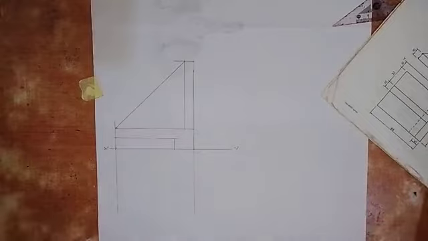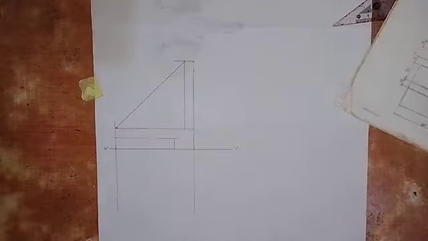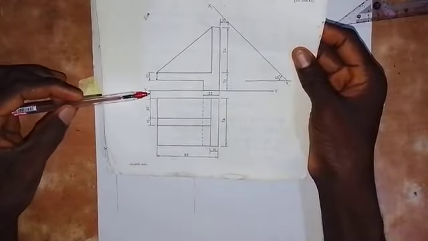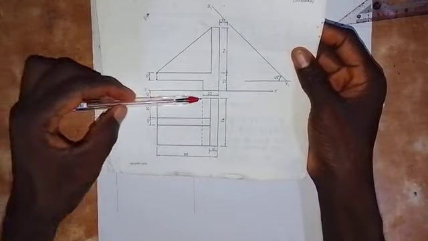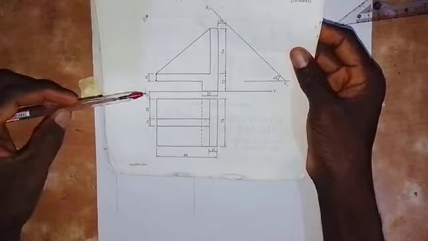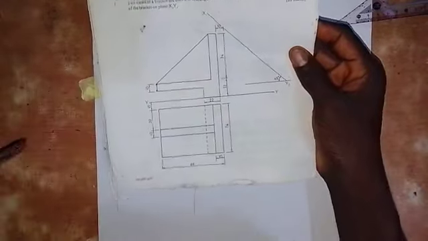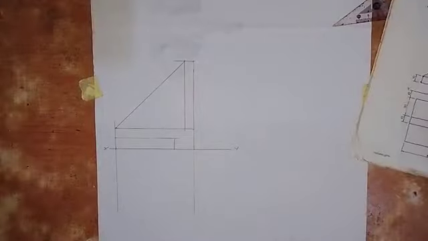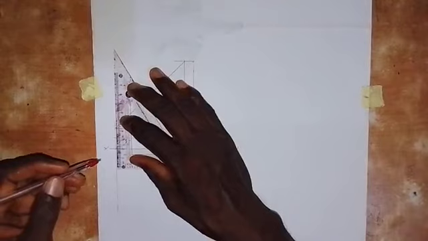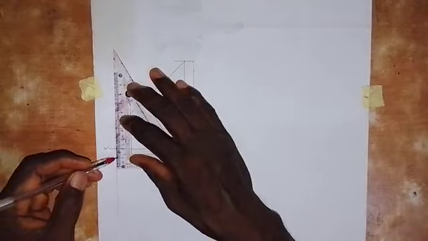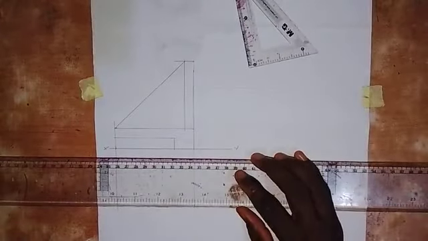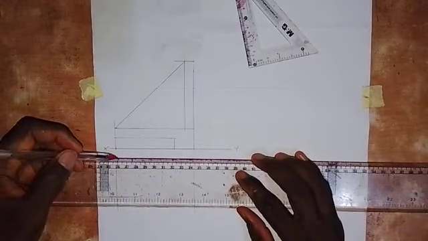Now let's come to the plan. For the plan, we are told that we'll take a measurement of 10 millimeters down the XY line before we begin to produce the plan. So you come down from this XY line and take 10 millimeters down. This is 10 millimeters. You come to this point and draw a horizontal line like this.